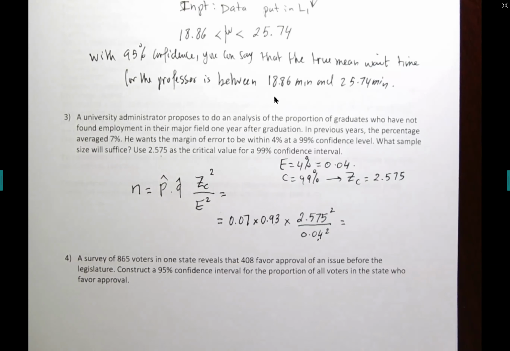It's always at least 270. Number 4, a survey of 865 voters in one state reveals that 408 favor approval. So this is section 6.3, guys. And this one was 6.3. This one was 6.1, and the previous one was 6.2.